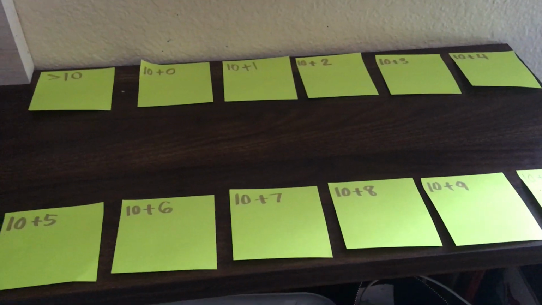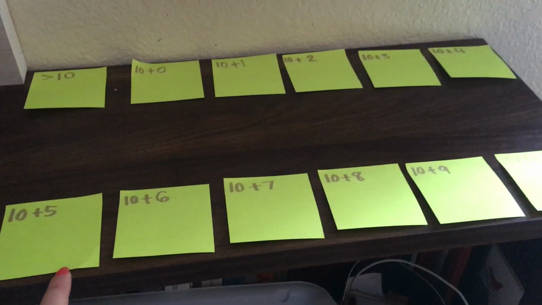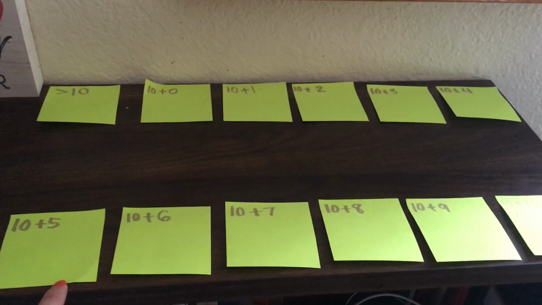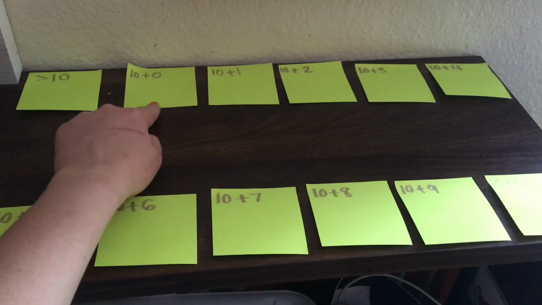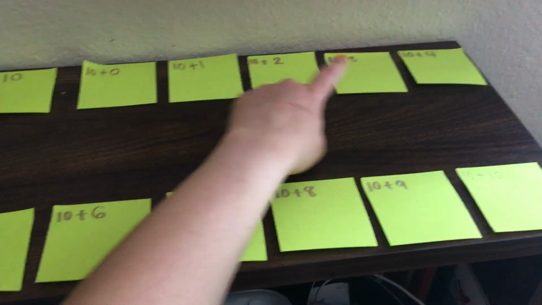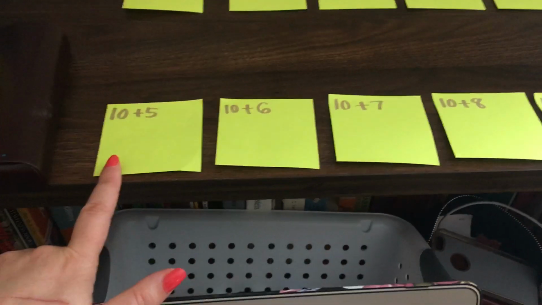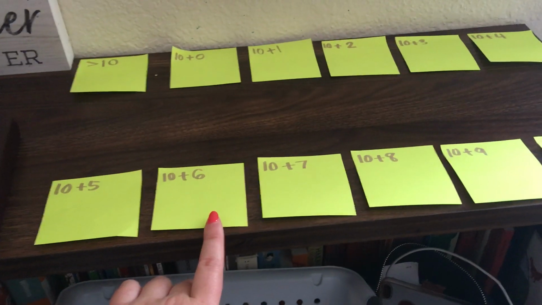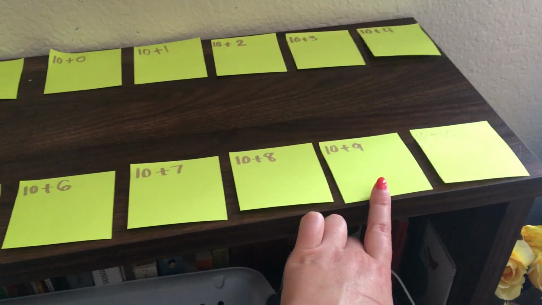I didn't print this out yet, and I actually wanted to spread out so I had more room. So I actually made this chart with Post-its at my house. You can also spread out and do it with pieces of paper or use your print packet once you get it in the mail. So I have a section for less than 10, 10 plus 0, which equals 10, 10 plus 1, which equals 11, 10 plus 2 equals 12, 10 plus 3 equals 13, 10 plus 4 equals 14, 10 plus 5 equals 15, 10 plus 6 equals 16, 10 plus 7 equals 17, 10 plus 8 equals 18, 10 plus 9 equals 19, and 10 plus 10 equals 20.